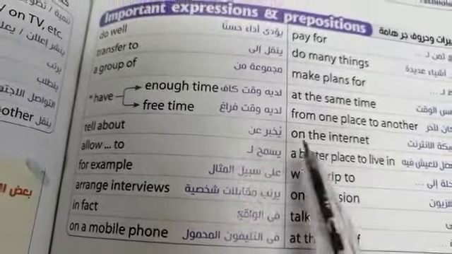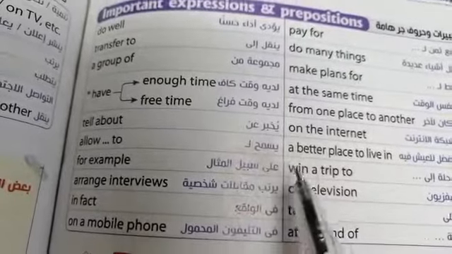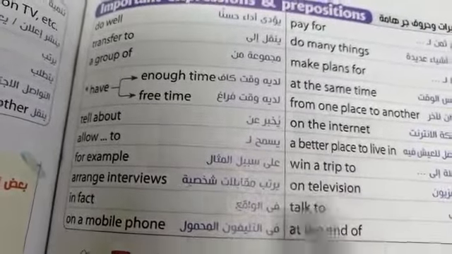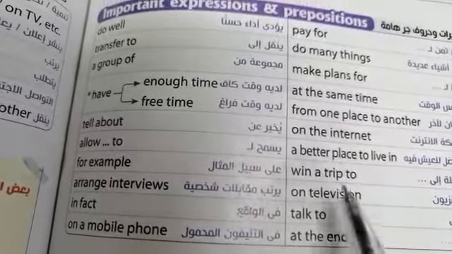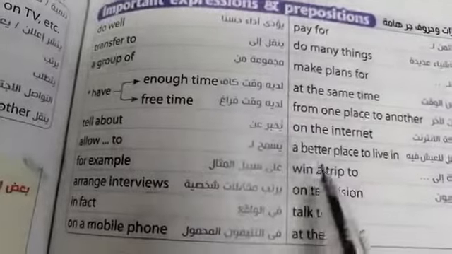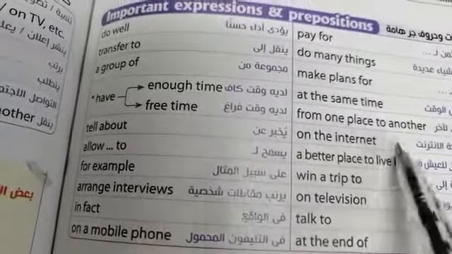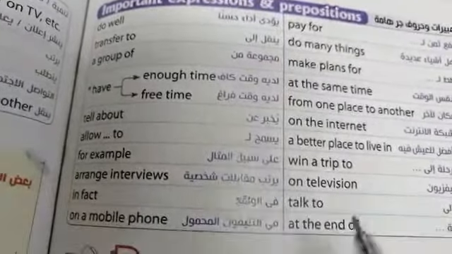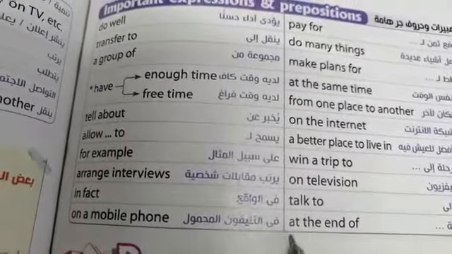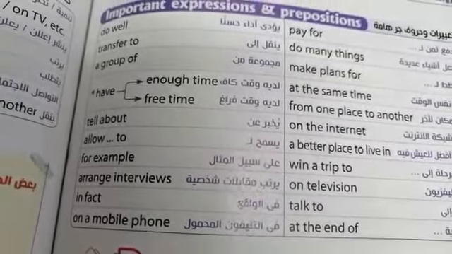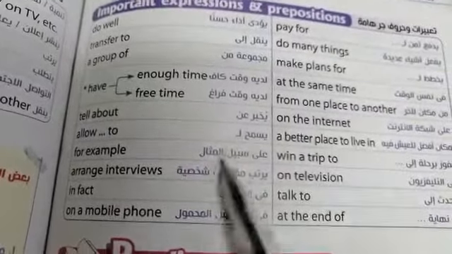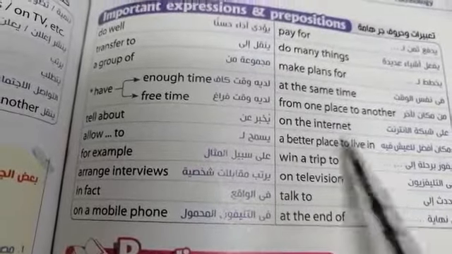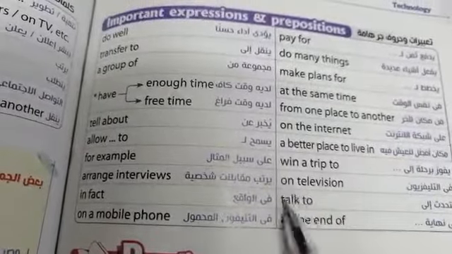On the internet. A better place to live in. Win a trip to. On television. And we said on the internet. On television. On the internet. On a mobile phone. Talk to. At the end of. All the meanings of these words are in المعاصر book. I know that all of you study from this book.